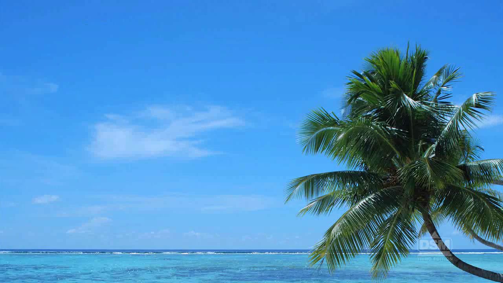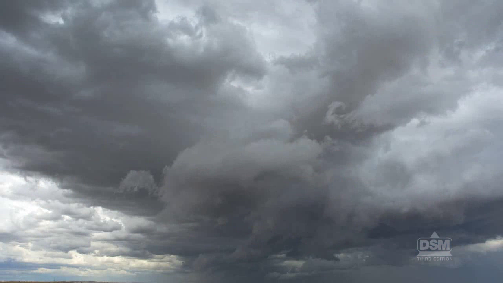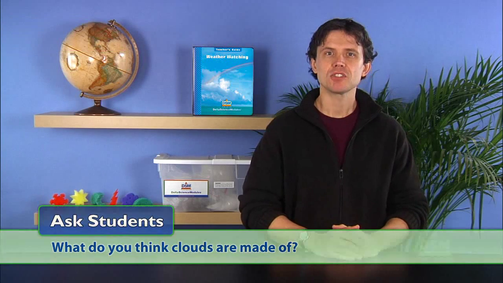Then ask, how would you describe the sky today? Explain that the sky is said to be clear if there are very few clouds, partly cloudy if some of the sky is covered by clouds, and cloudy or overcast if most or all of the sky is covered by clouds. Back in the classroom, ask students, what do you think clouds are made of? Students will probably say clouds are made of smoke or steam. Accept all reasonable answers and then inform the class that clouds are made of water, and encourage students to think about where this water comes from.